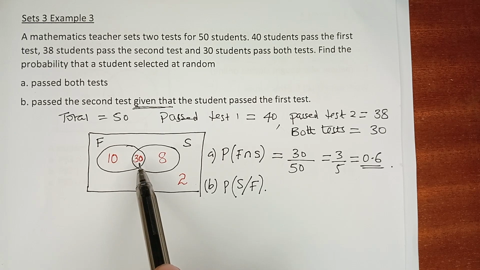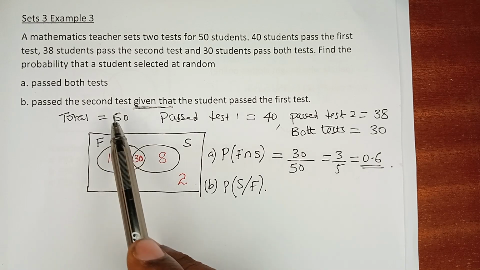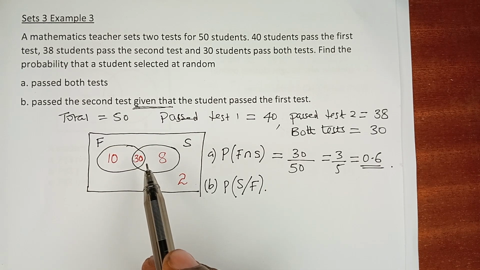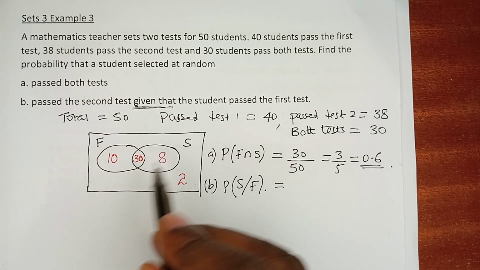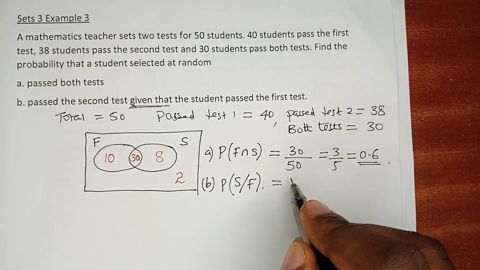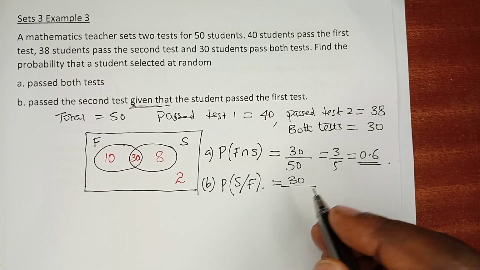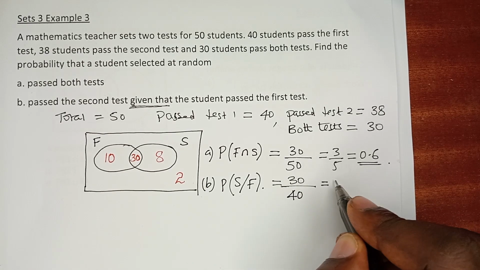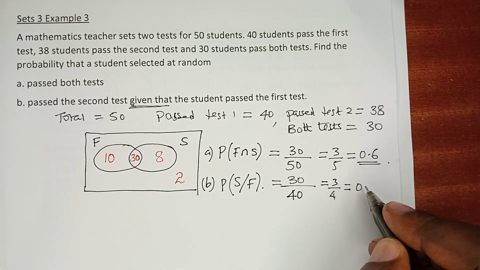So the probability of finding a student who passed the second test having passed the first test is these 30 who are already in the second test from the number who passed the first test, which is 40. This is 3 over 4, which can also be written as 0.75.